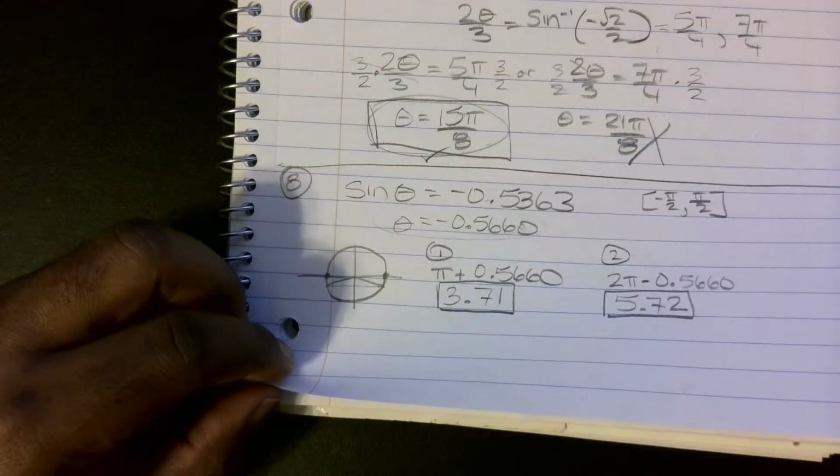Okay, this is a good application problem. I like this. Number 8, number 9. Maybe I should make it so y'all can see it.